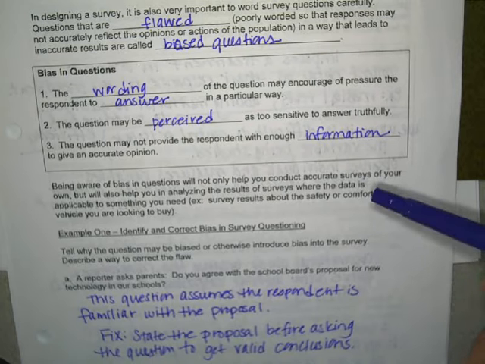Being aware of bias in questions, if you have to give a survey, helps you make a good survey, but will also help you in analyzing the results of surveys, where the data is applicable to something you need. For example, survey results about the safety or comfort of a vehicle you're looking to buy, or survey results, if you have kids someday, on what type of car seat is the best and safest. So that's information that you need to know if there is bias, so that you can pick the best option.